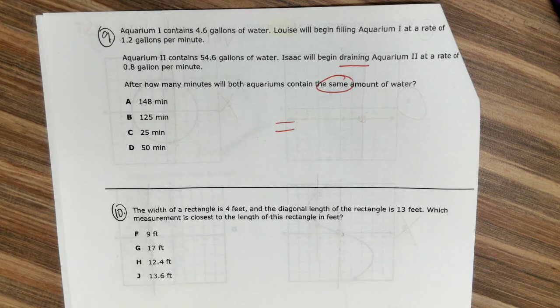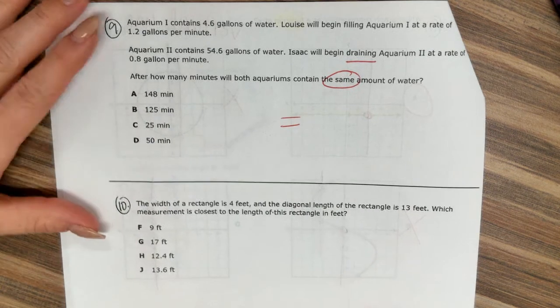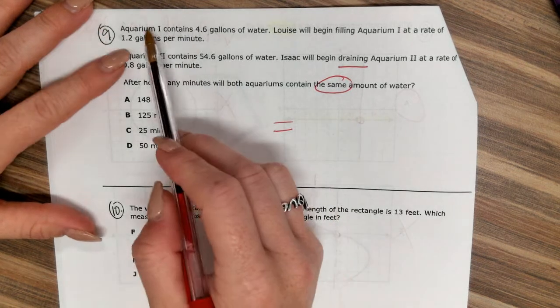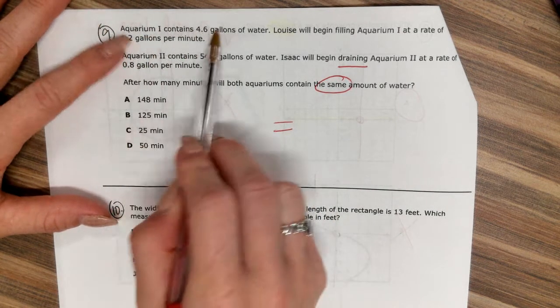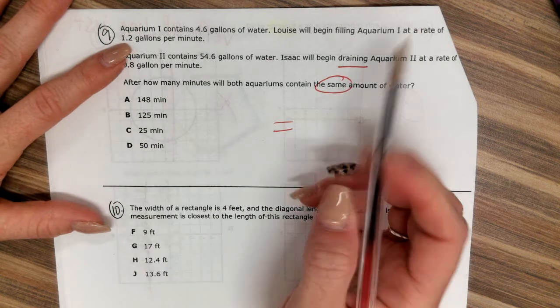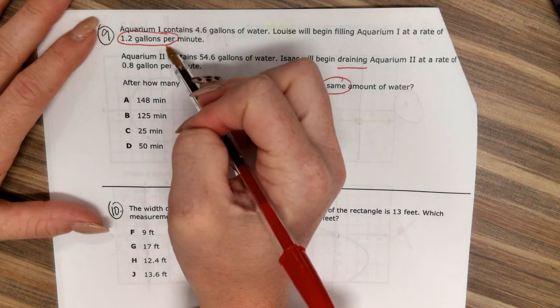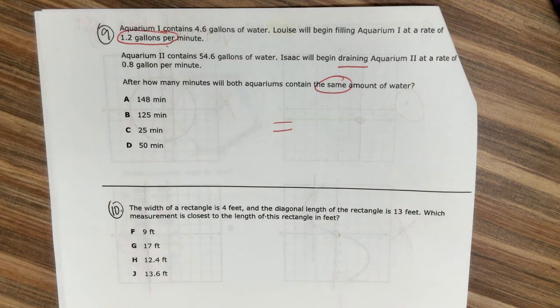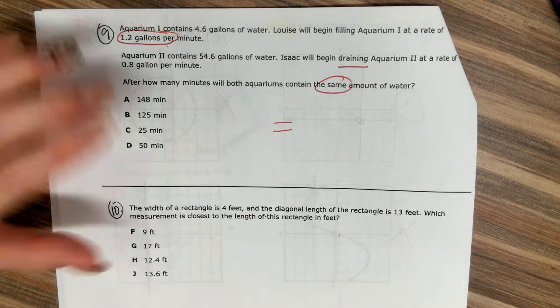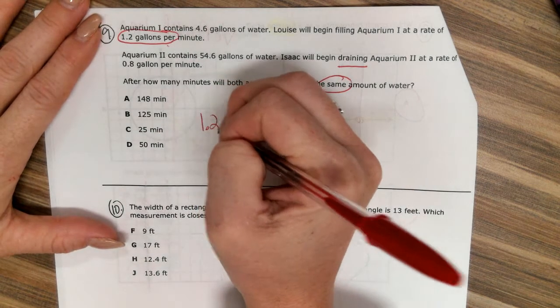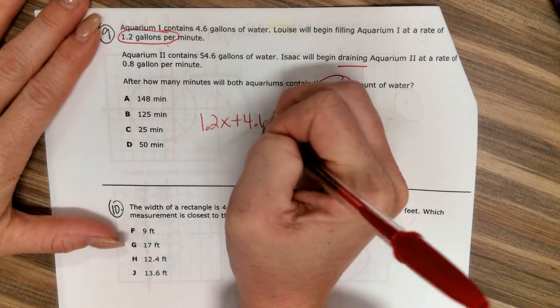Now, in my opinion, this would be a challenging question. So if you get all the easy questions right and you miss this one, you'll be okay. But I do think a lot of you will get this right, so let's look at it. Which one of these gets the x for aquarium 1? Why? Because it says, and is it filling it or draining it? So it's positive. So 1.2x plus 4.6.